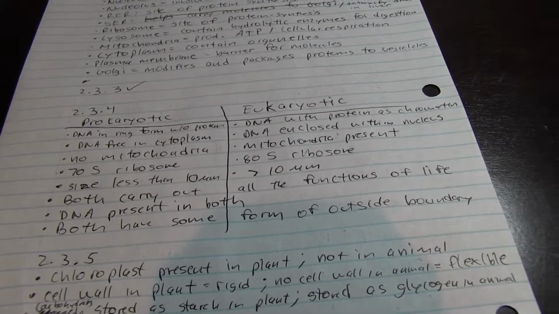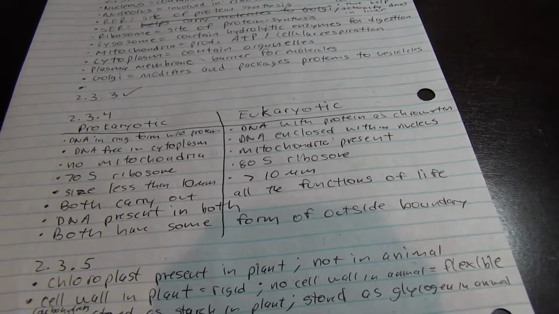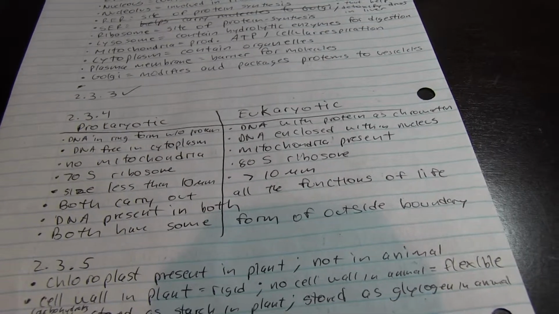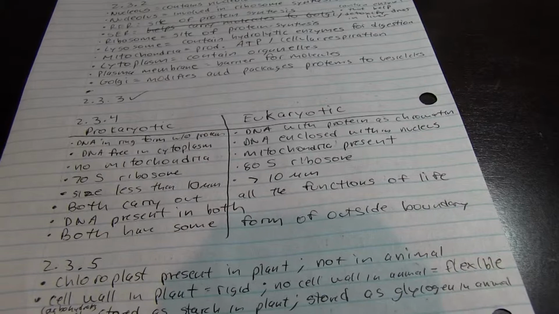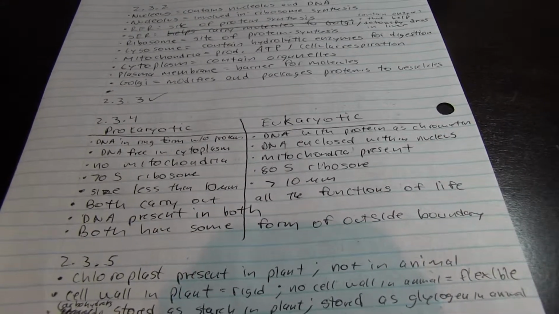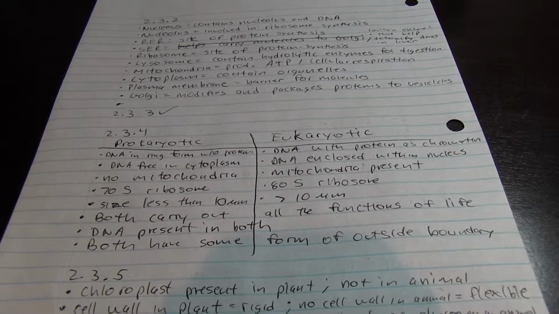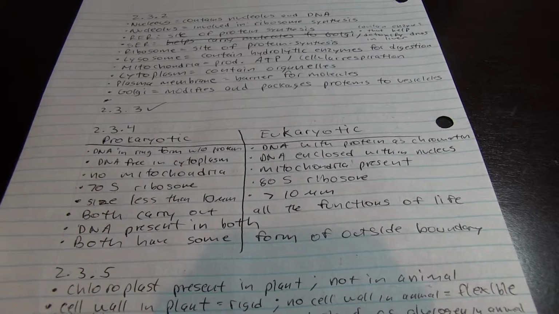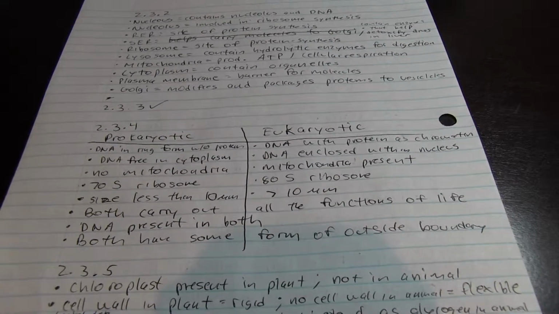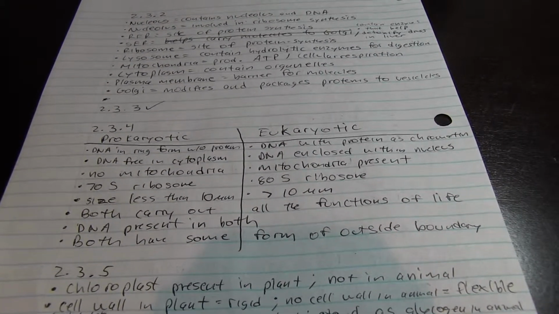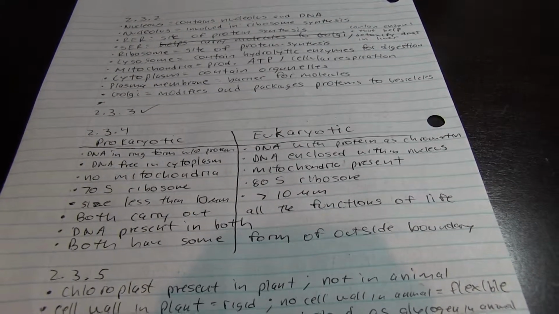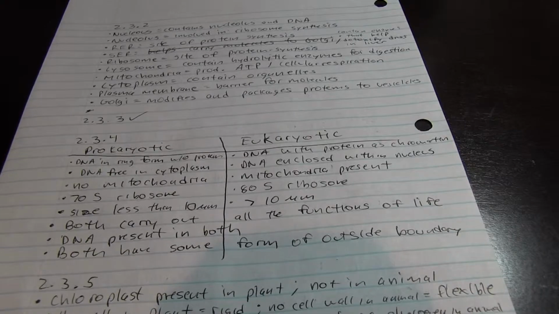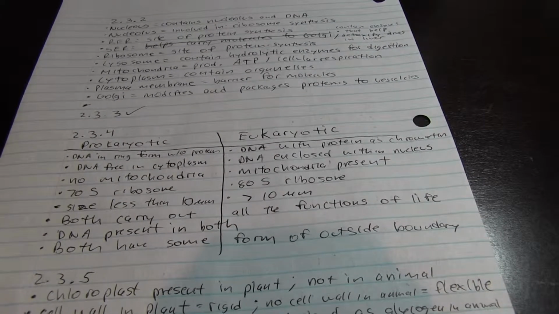In a prokaryotic cell, there's no mitochondria. In a eukaryotic cell, there is. The size of ribosomes is different for each: the ribosomes are smaller in a prokaryotic cell, 70S, which is the unit, and in a eukaryotic cell, it's 80S. And also the general size of the cell: a prokaryotic cell is less than 10 micrometers, and a eukaryotic cell is usually greater than 10 micrometers.